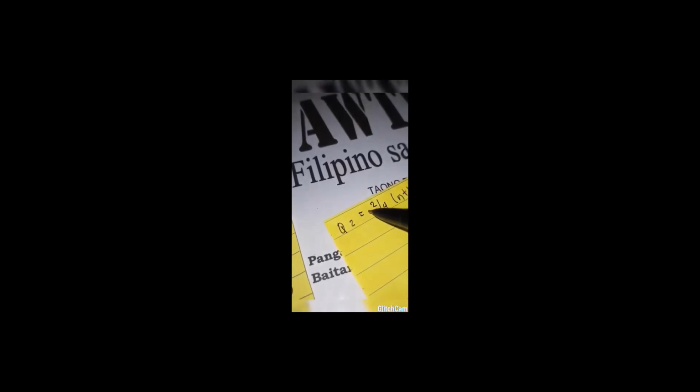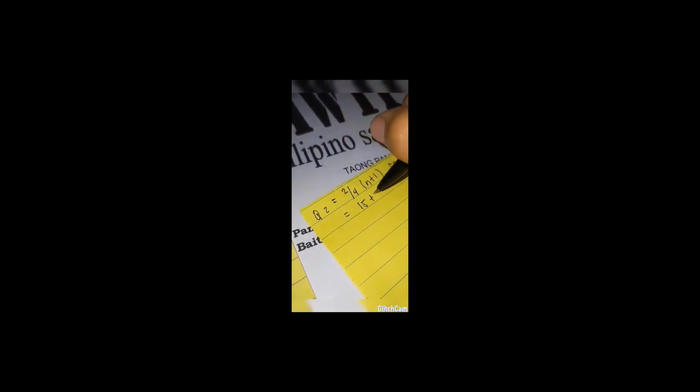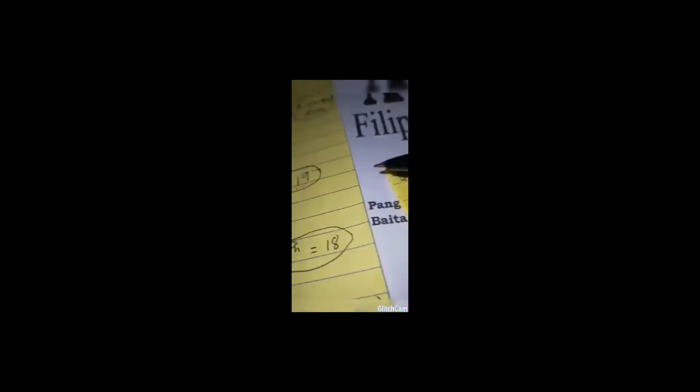For quartile 2, we are going to use the formula 2 over 4 times n plus 1, or 0.5 times n plus 1. So, we substitute. We have 15, the total number of scores, plus 1 times 2 divided by 4, which is 0.5. So, 15 plus 1 is equal to 16 times 0.5. So, 16 times 0.5 is equal to 8. So, the answer is the 8th term. What is the 8th term? 1, 2, 3, 4, 5, 6, 7, 8. So, the 8th is equal to 18. This is the answer to quartile 2.